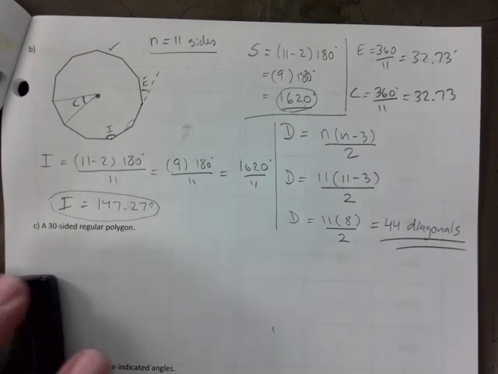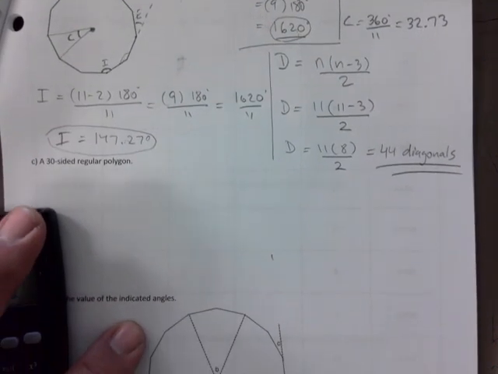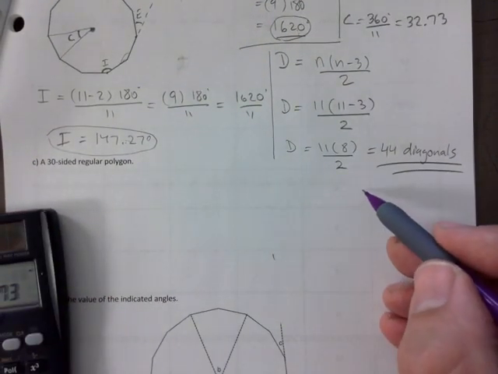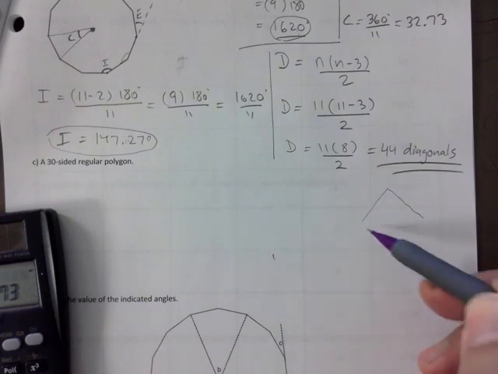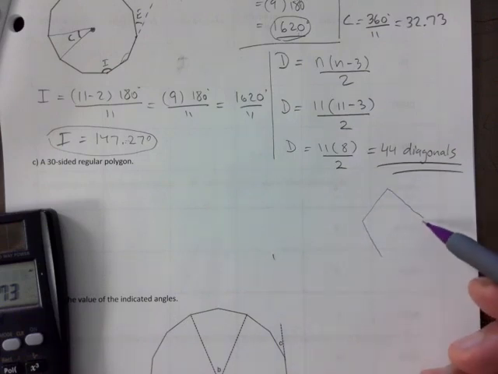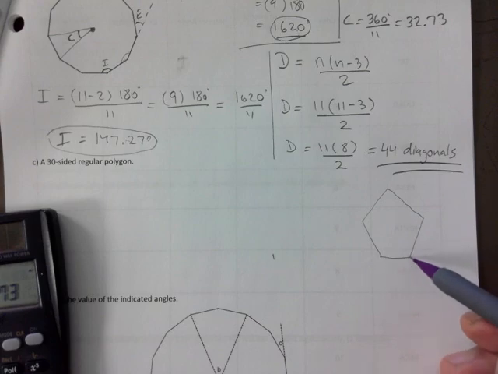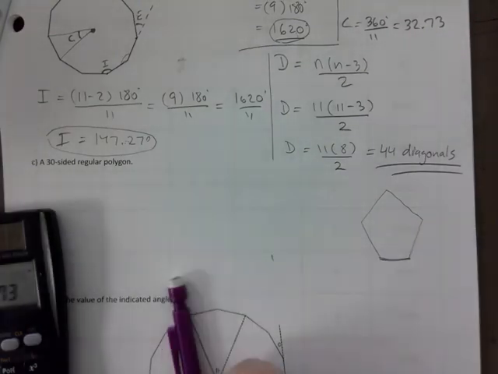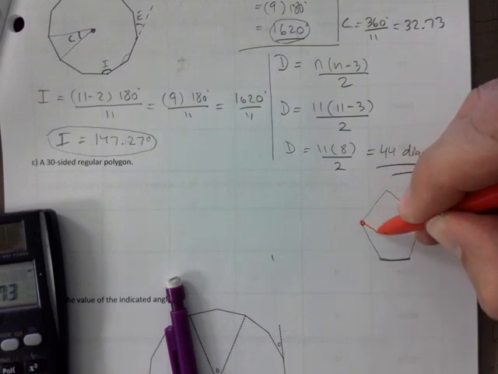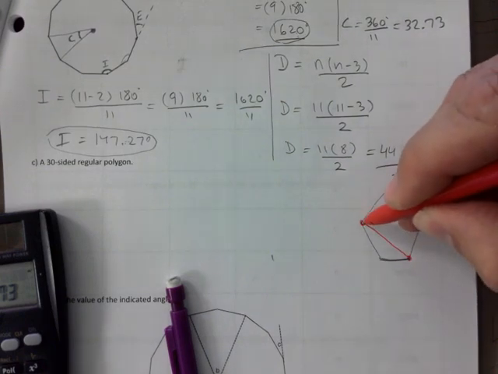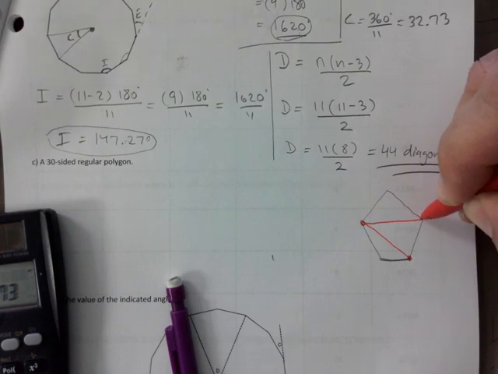I'm going to show you a very quick example of diagonals. Make a pentagon with me, okay? You basically make the roof of a house, and then you just slant in the walls a bit. Diagonals are as follows. If you connect this one to that side, this one to that side, that would be 2 already.